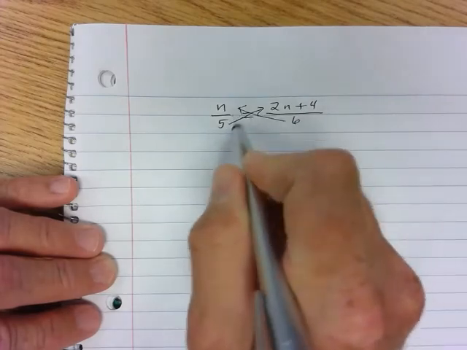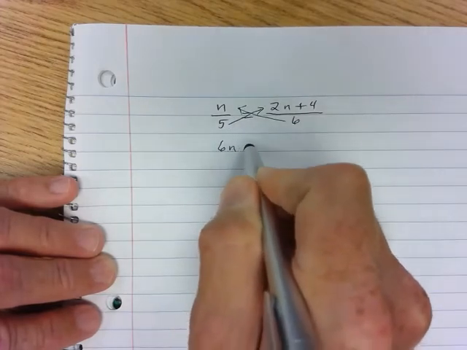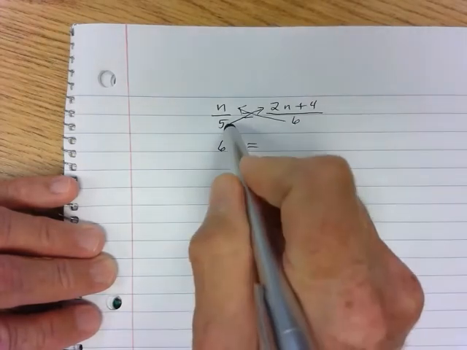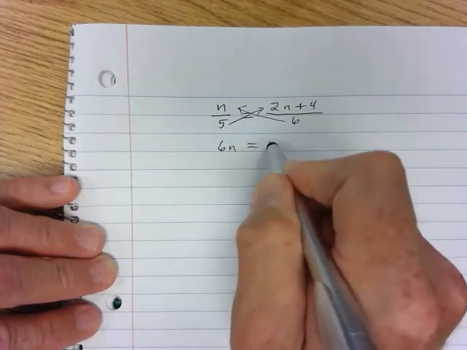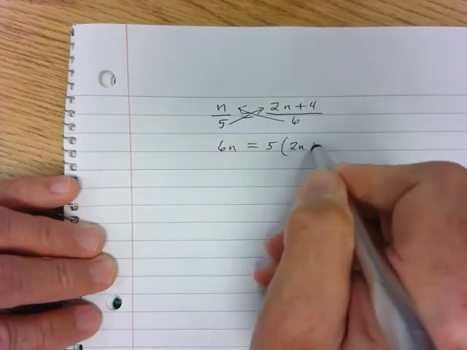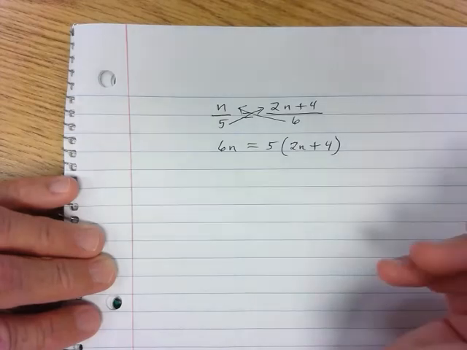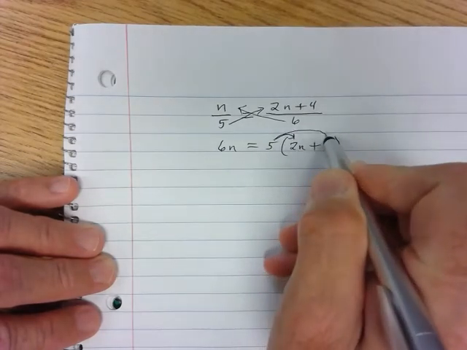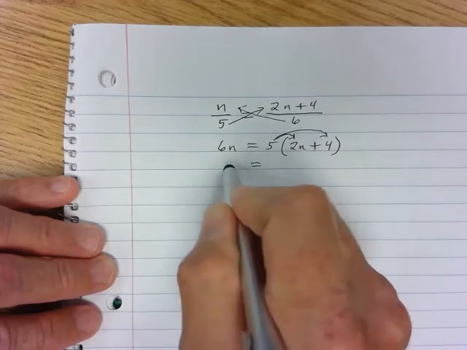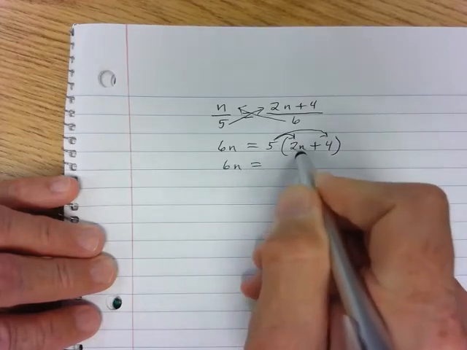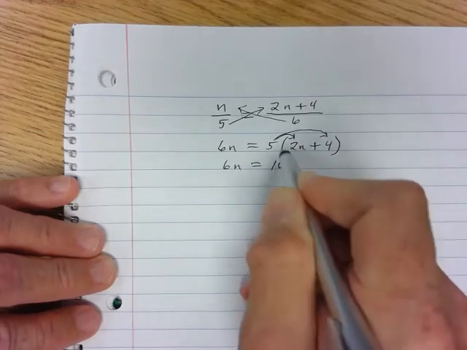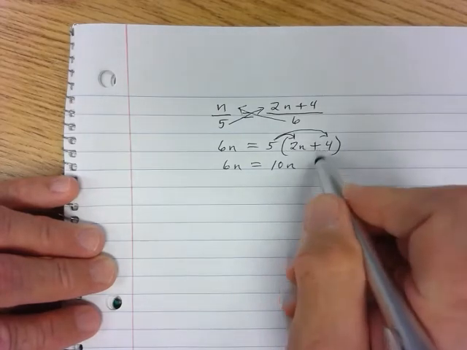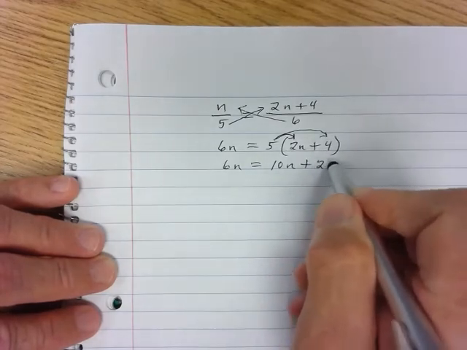Again, 6 times n, not a problem. That's just 6n's. Then we're going to have to distribute. That's 5 times the 2n plus 4. Okay, so that'll be 5 times the 2n and 5 times the 4. So again, our 6n is equal to 10n. 5 times 2n's is 10n's, and 5 times 4 is 20.